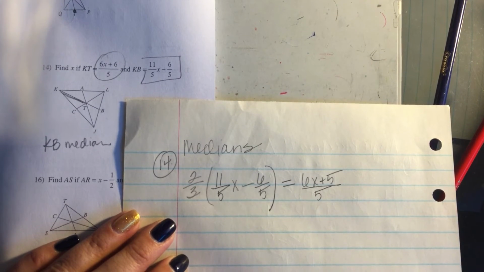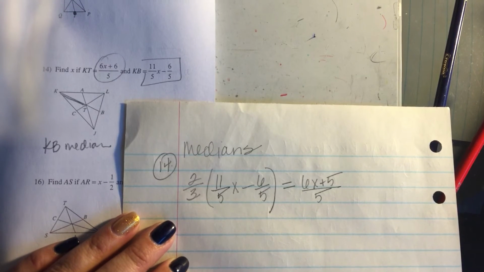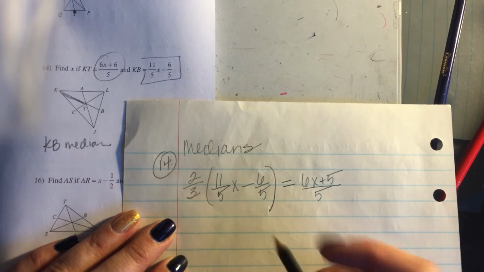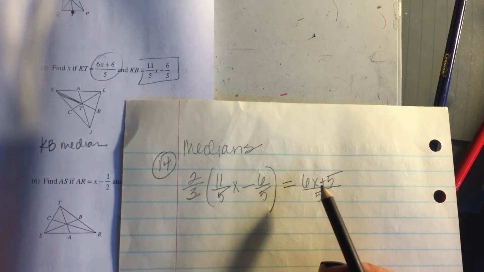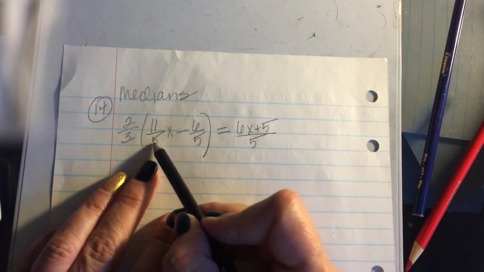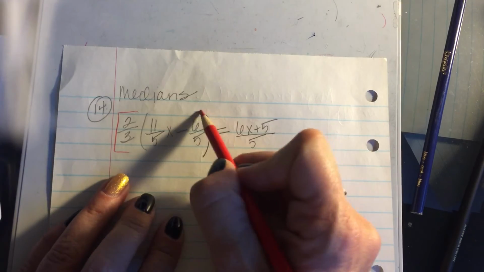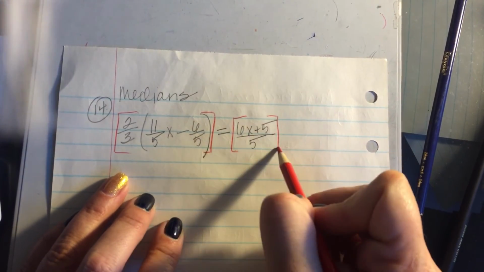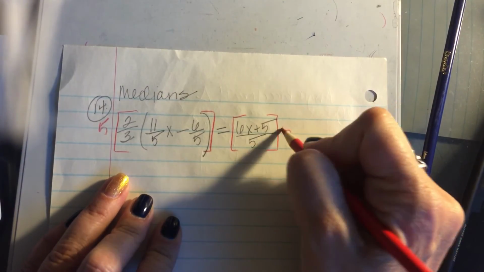Now, I think the best way for us to approach this problem out of the gate is to get rid of the denominators of 5, so we're not dealing with algebraic fractions. We've got a little bit simpler problem to do. In order to undo the denominators that are 5, I'm putting brackets around just because of the parentheses here, and I'm going to multiply both sides of this equation by 5.